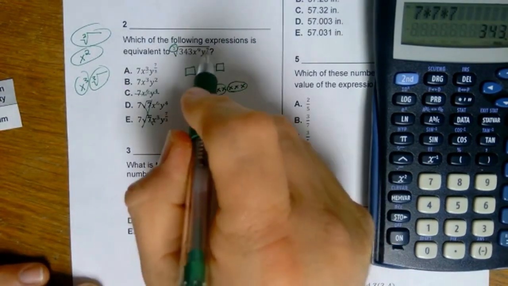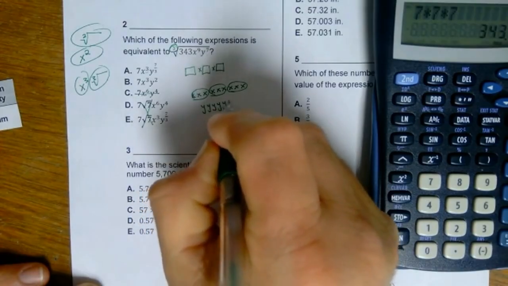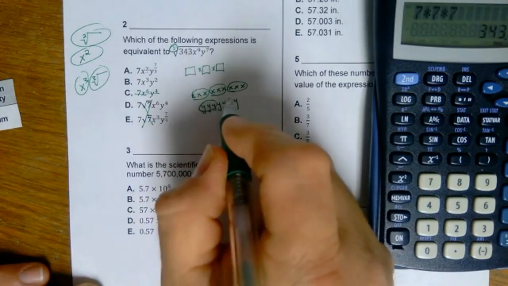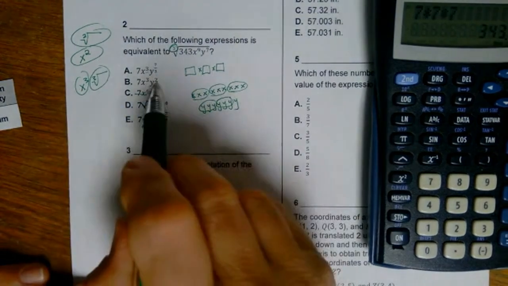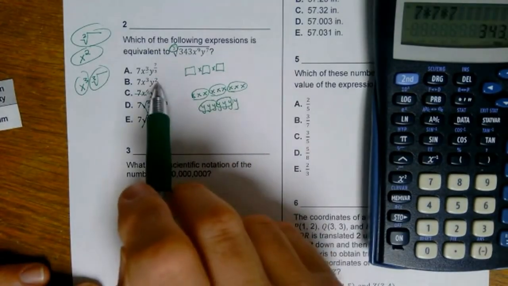The last thing we have is 7 y's. 1, 2, 3, 4, 5, 6, 7. And again, if I was to take them out in groups of 3, we have a problem. There's 1 left over. So yes, there's 2 groups, but it doesn't address the extra y. So I would understand why someone would pick B, but it's not the right answer.